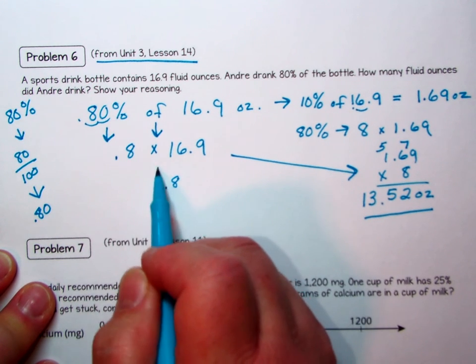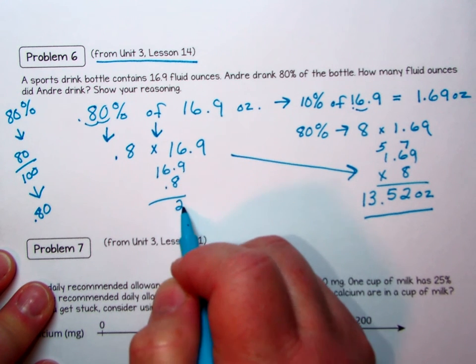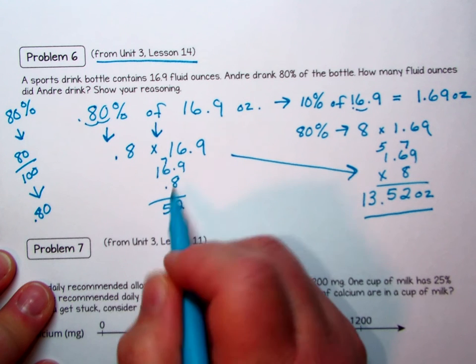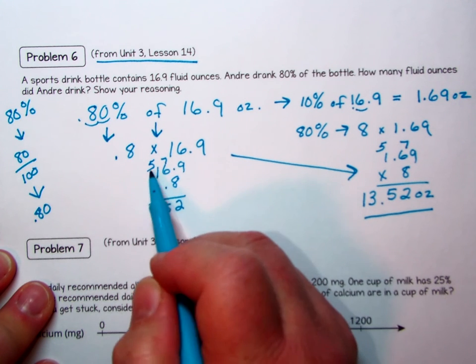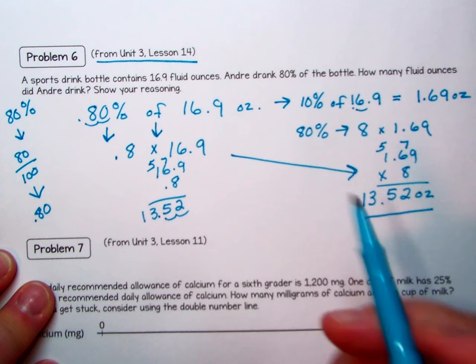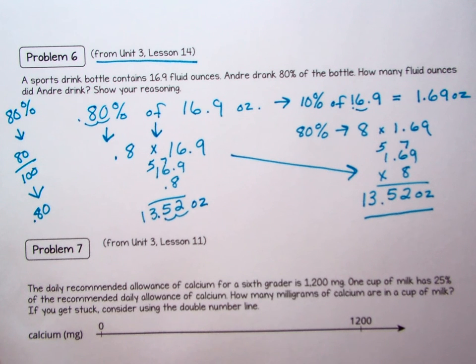So 0.8 times 16.9, 8 times 9 is 72, carry the 7, 8 times 6 is 48, plus 7 is 55, 5, carry the 5, 8 times 1 is 8, plus 5 is 13, and then we've got 2 decimal places. So either way you look at it, 13.52 ounces. Always multiple ways you can solve any of these problems.